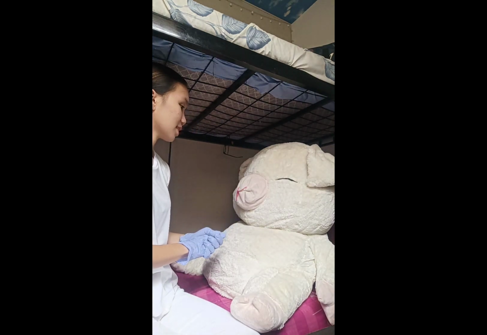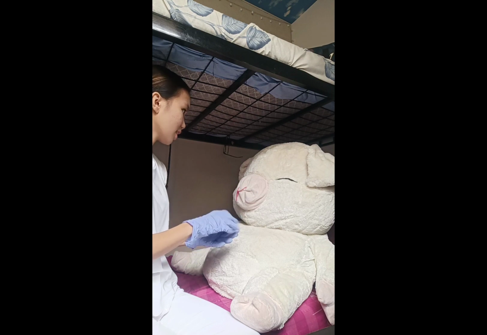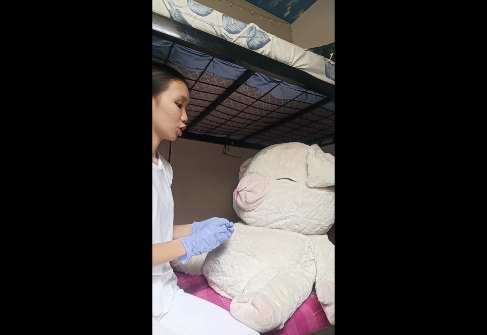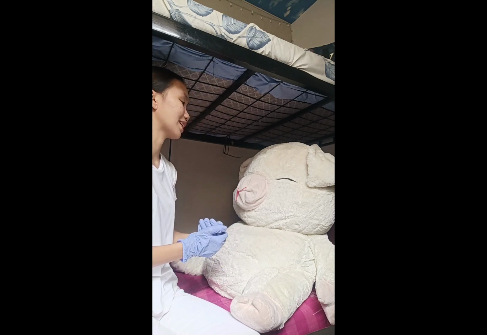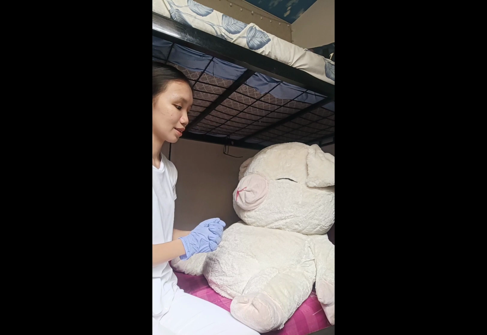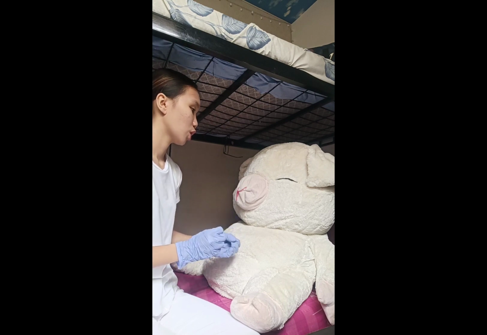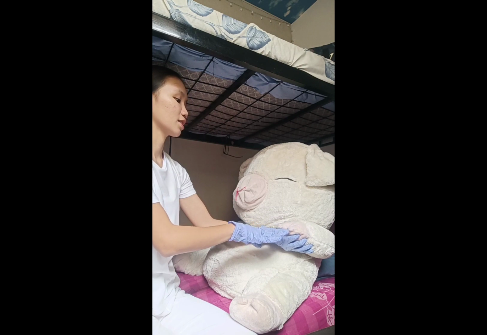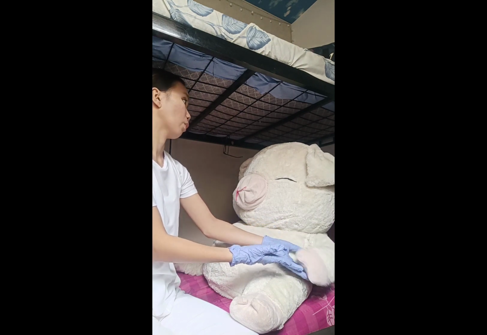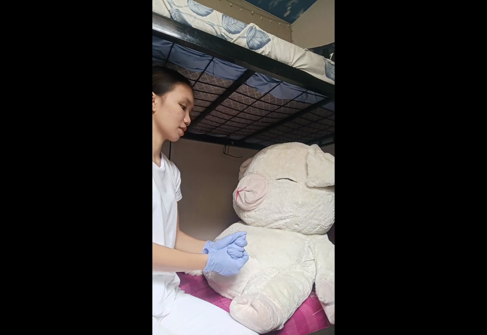Your nails are good, clean, and pinkish, and no clubbing or any lesions or cyanosis is present, and it's good. And also the nail plate is attached to the nail bed at 160 degrees.